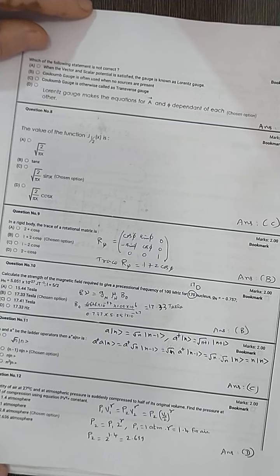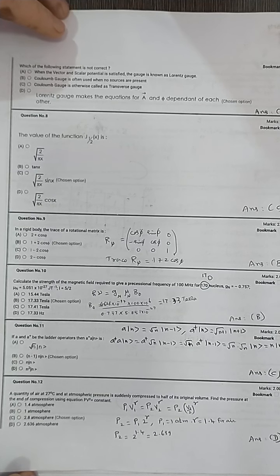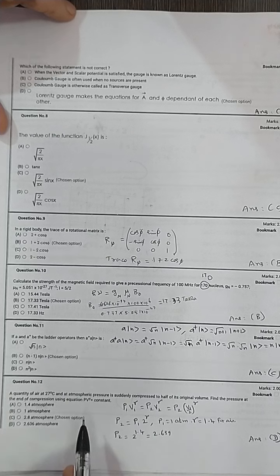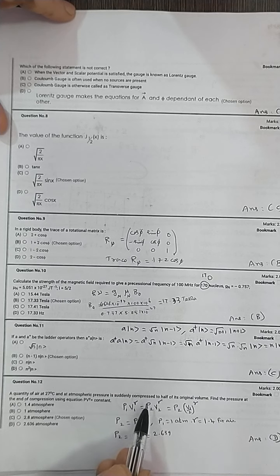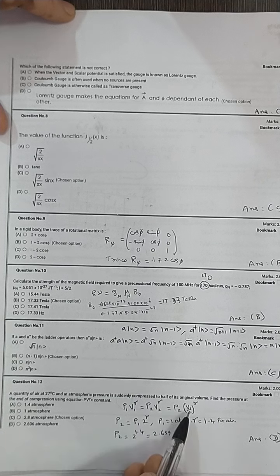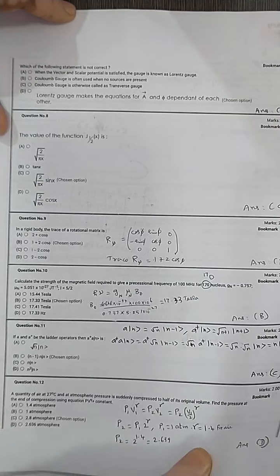Question number 12. A quantity of air at 27 degrees centigrade at atmospheric pressure is suddenly compressed to half. So here we have to use this expression: P1 V1 power gamma is equal to P2 V2 power gamma, where V2 is equal to V1 by 2, and gamma is equal to 1.4 for air. So if we substitute, P2 is equal to 2.6. So this must be known to you. If it is known, then this can be calculated. So option D is the correct value.